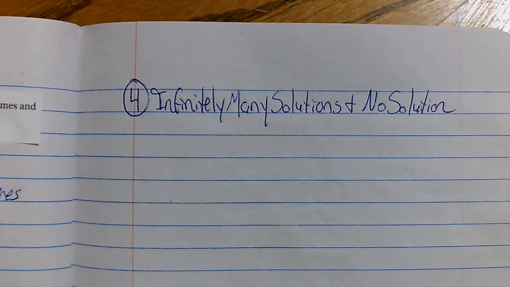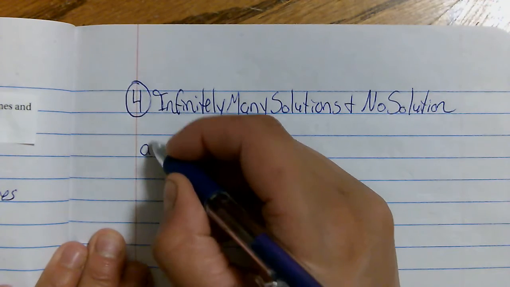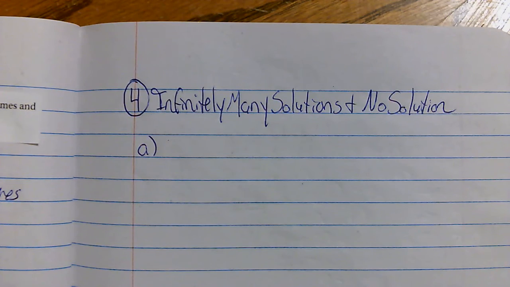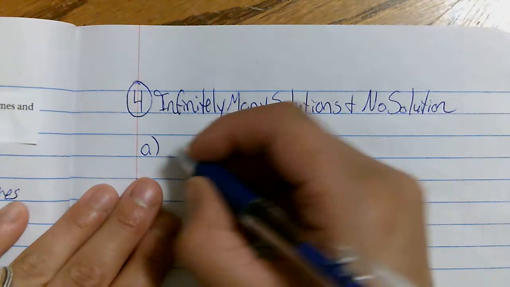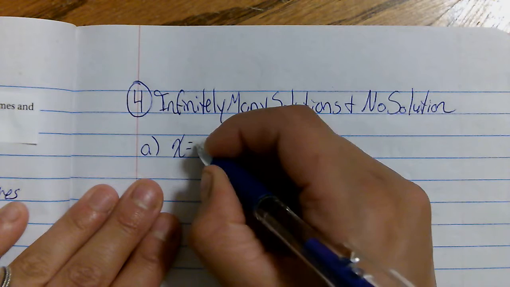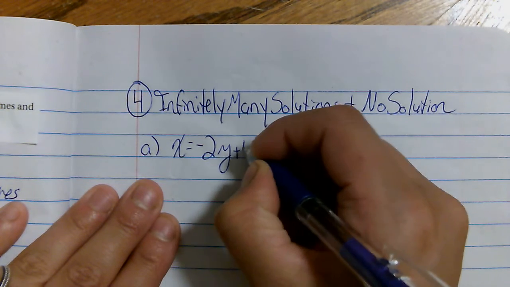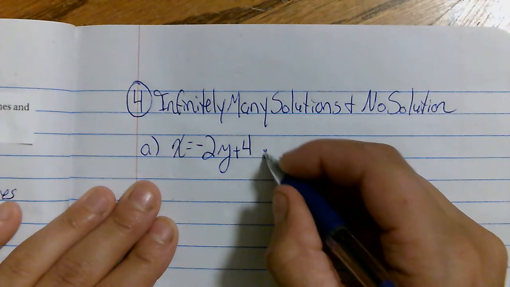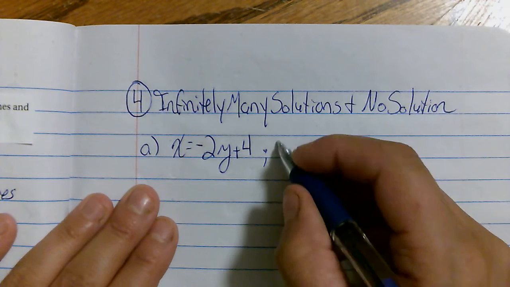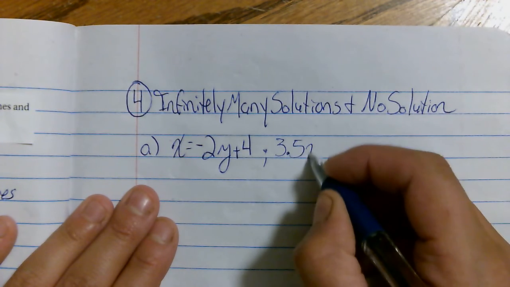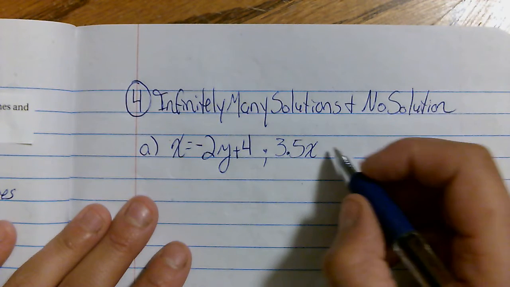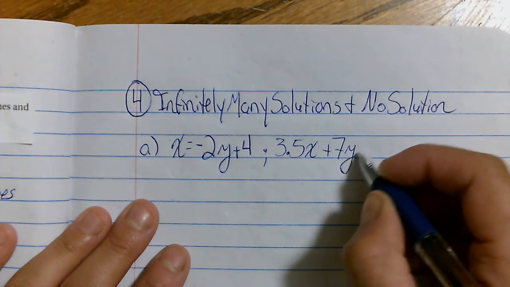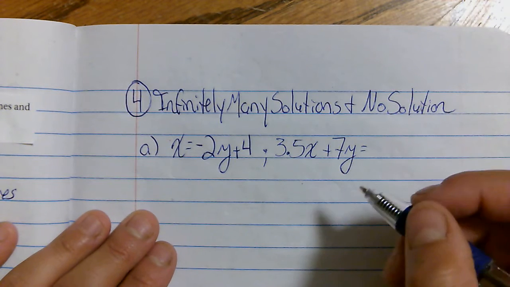Okay. So I'm going to put a letter A, and I'm going to write out these two equations. I have x equals negative 2y plus 4 and 3.5x plus 7y equals 14.